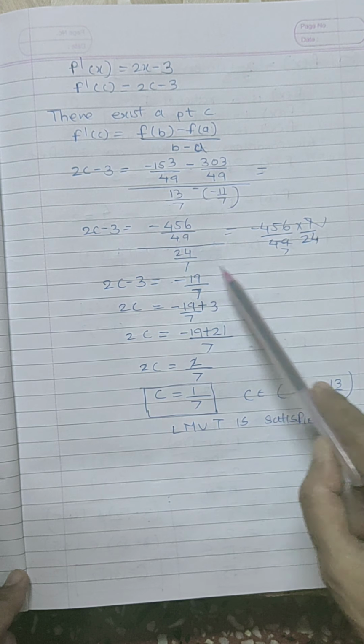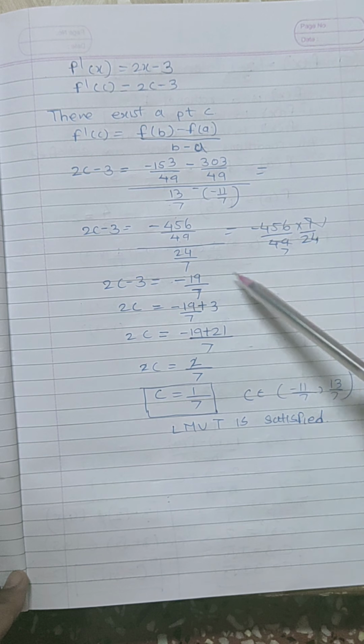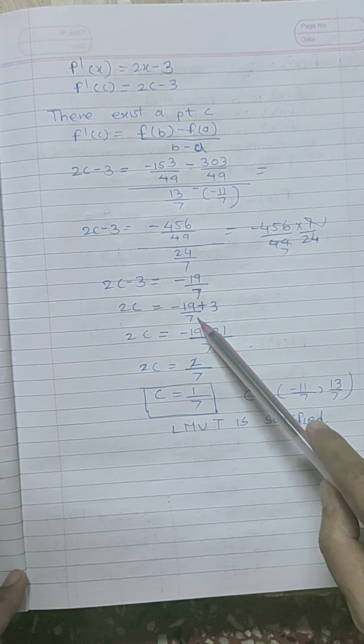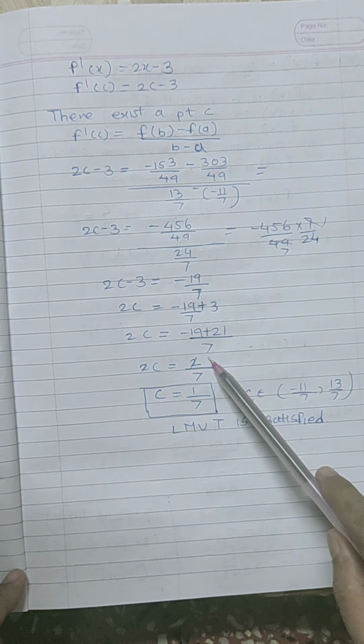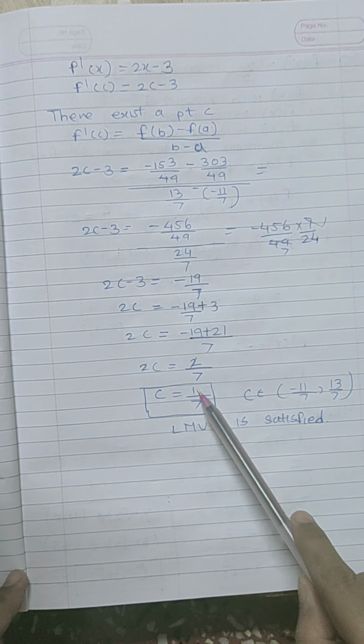So make it 7 reciprocal, minus 7 upon 24. So 2c minus 3 is equal to minus 19 upon 7. 2c is equal to minus 19 upon 7 plus 3. Therefore 2c is equal to 2 upon 7. This 2 gets cancelled. c is equal to 1 upon 7.